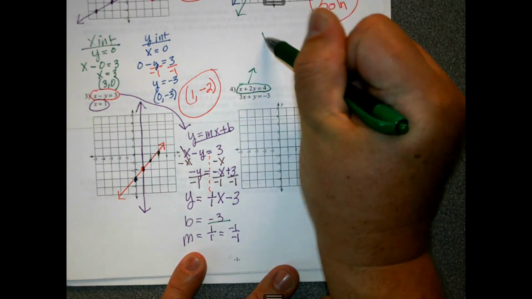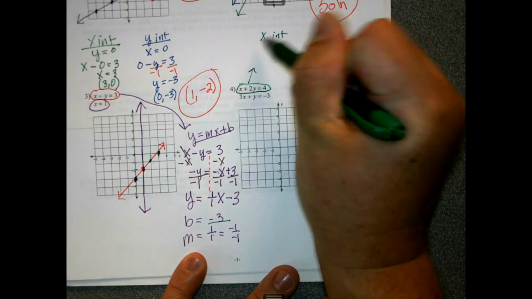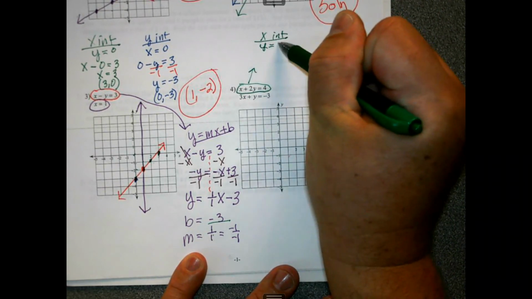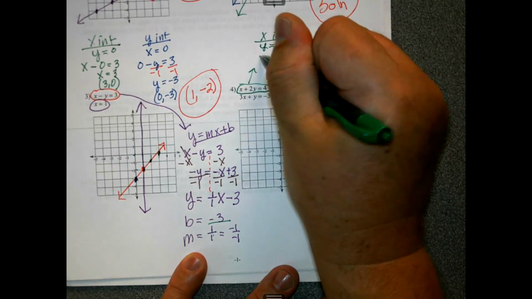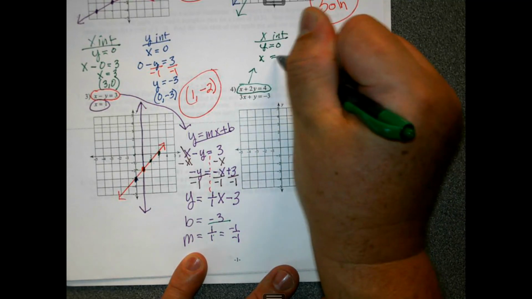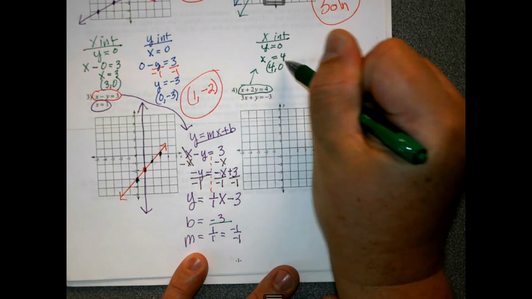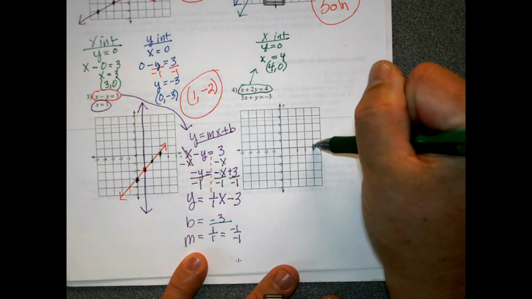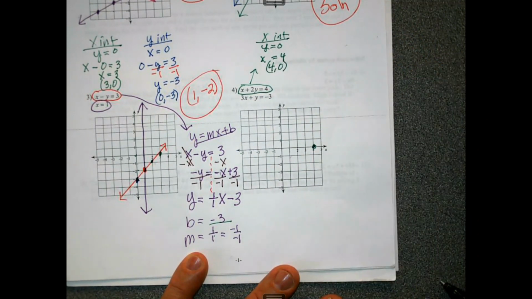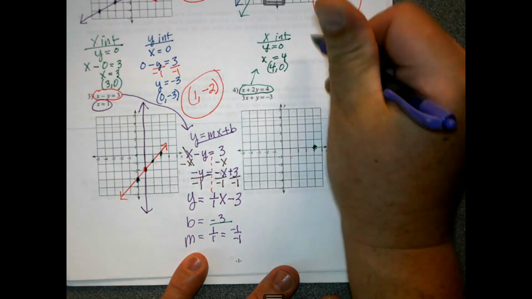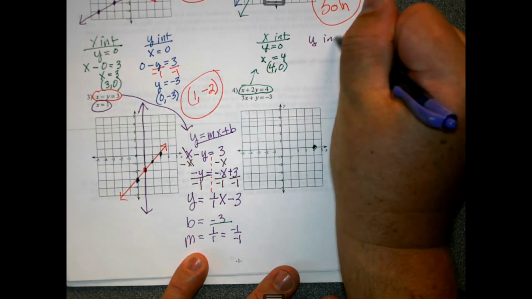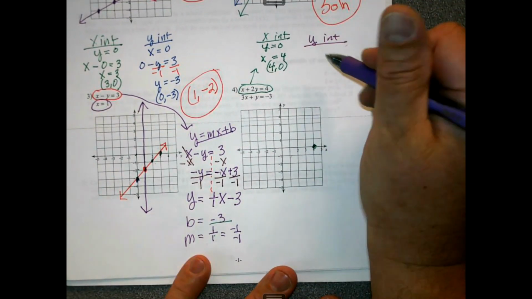X-intercept, set y equal to 0. So I get x plus 0 equals 4. So I get 4 comma 0. Y-intercept, I'm almost done. And I'm tired of listening to myself too.